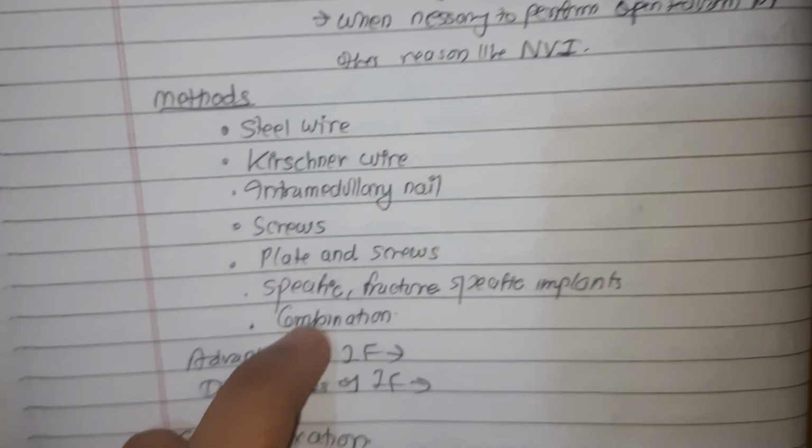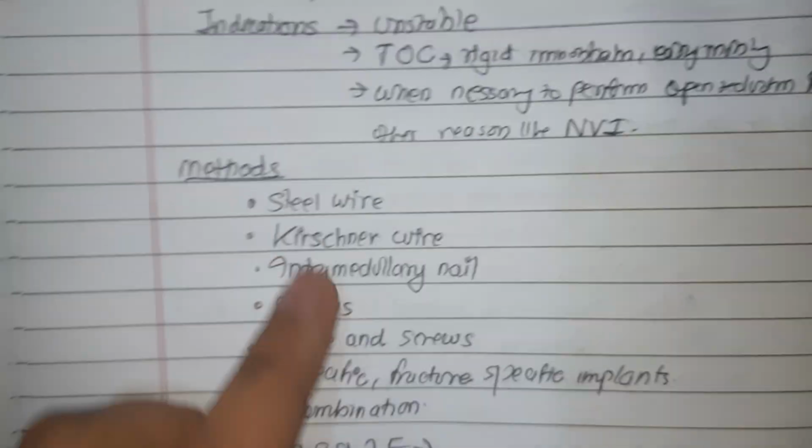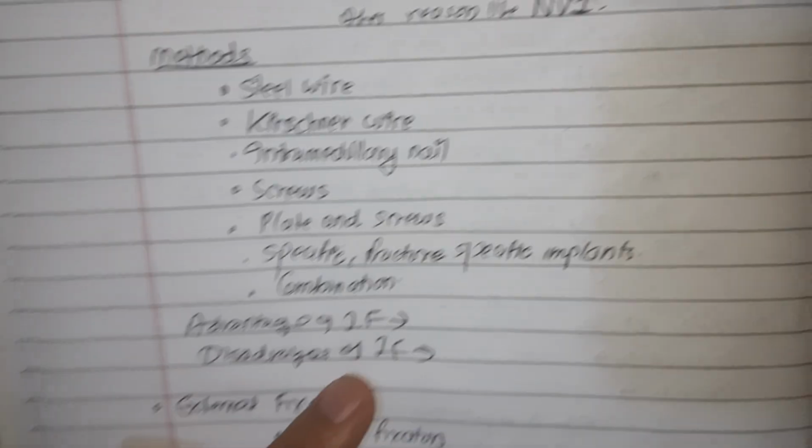So we'll be making separate video on the various different implant, and we'll be talking about that in some other video.